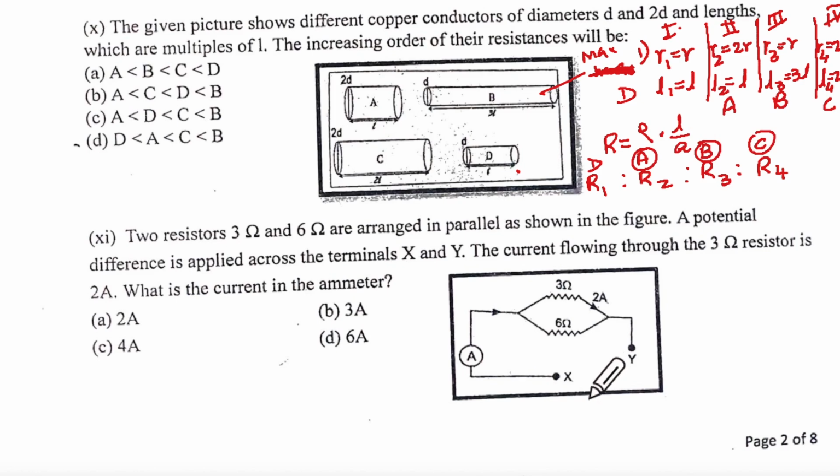So for R1, oh dear, I don't have space. So R1 will be equal to L1 upon A1 is to L2 upon A2 is to L3 upon A3 is to L4 upon A4. I'm going a little slow so that everybody understands. Okay, so that will be L1 is how much? L upon 2L. pi R square.